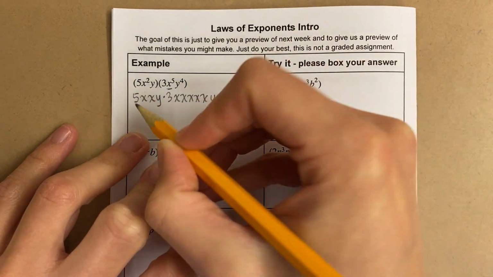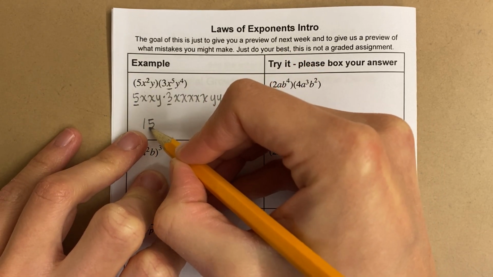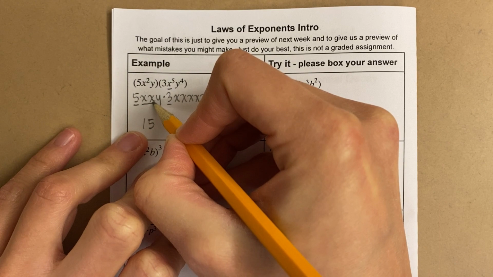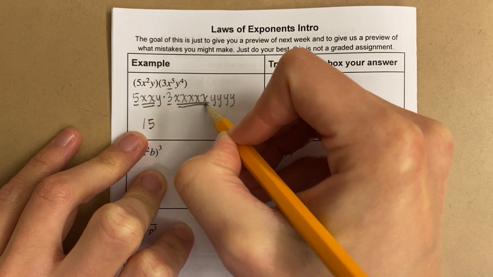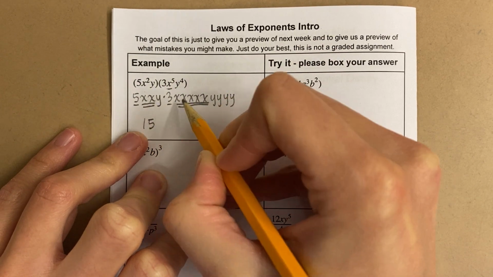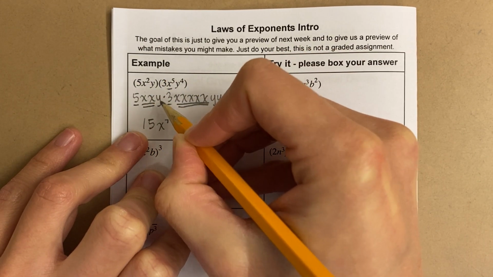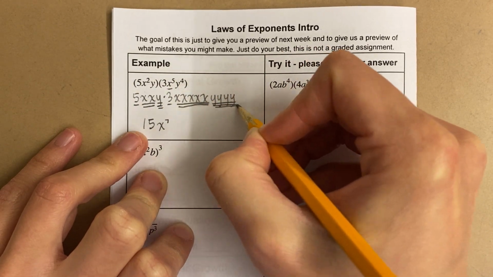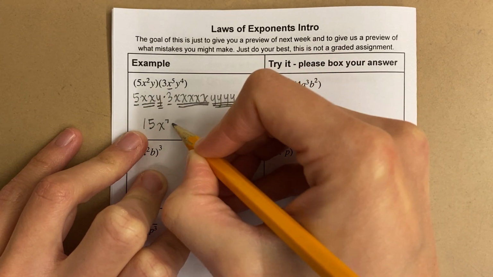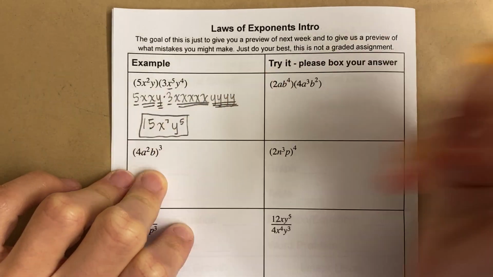So when I multiply this together, I'm just going to multiply these two. So 5 times 3, that's 15. Now how many x's are there? There's 2 x's over here, and another 5 x's over here. So there's a total of 1, 2, 3, 4, 5, 6, 7 x's. So that's going to look like this. And then how many y's are there? There's 1 over here, and another 4 over here. 1, 2, 3, 4, 5 y's total. Okay, that's what it looks like.